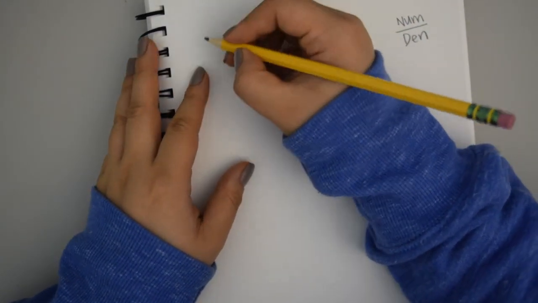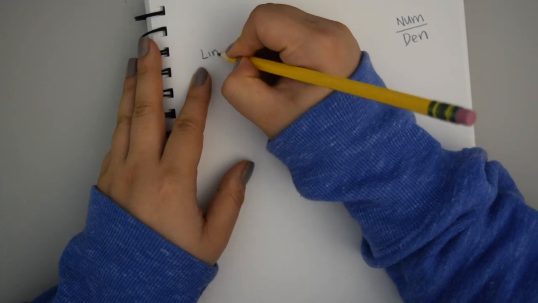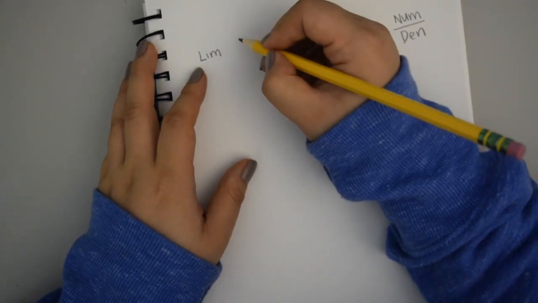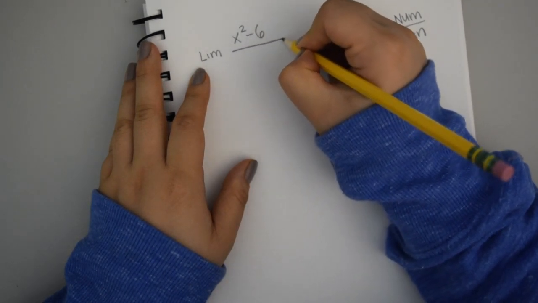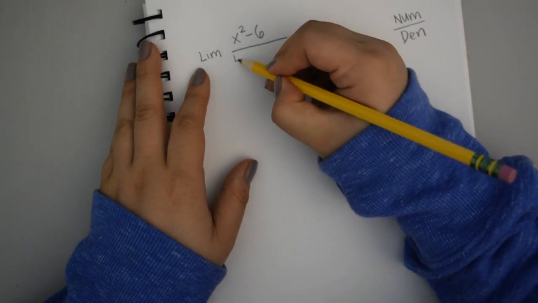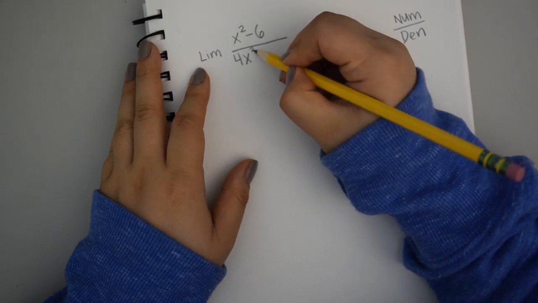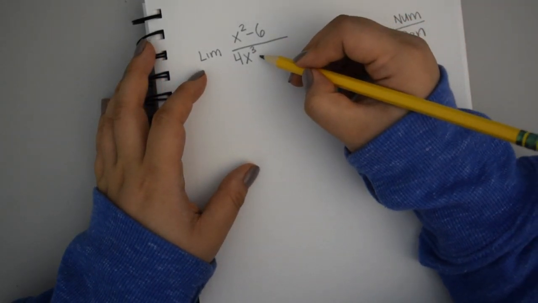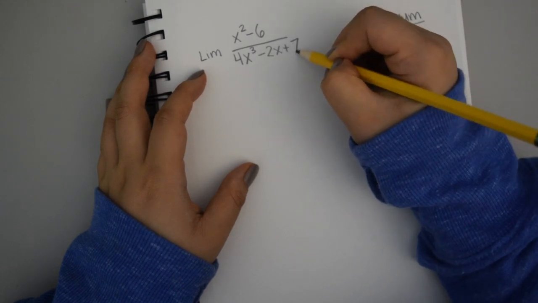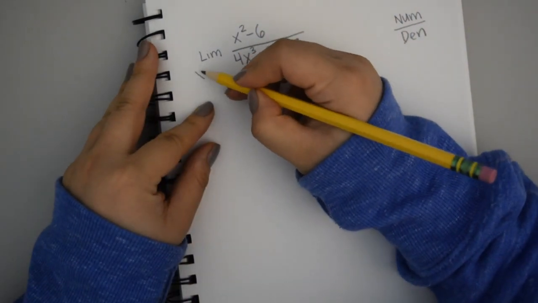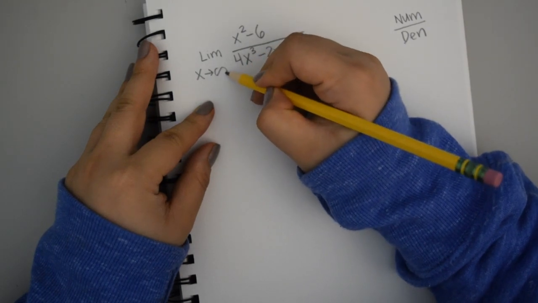Let's say we have the limit of x squared minus 6 divided by 4x cubed minus 2x plus 7 as x approaches infinity.